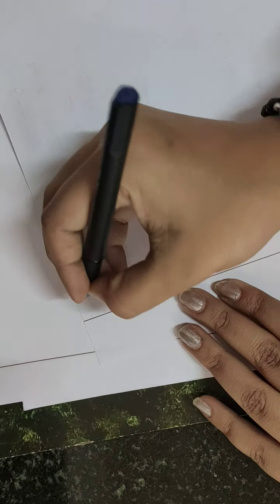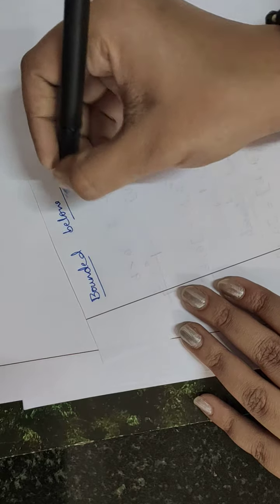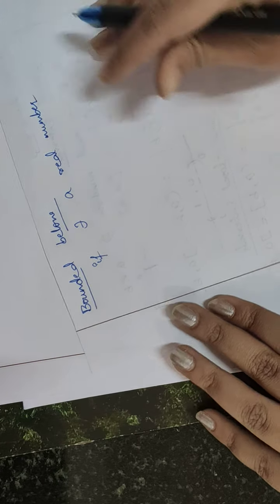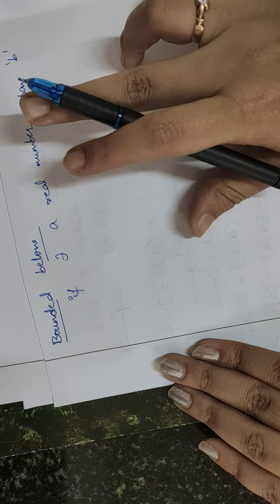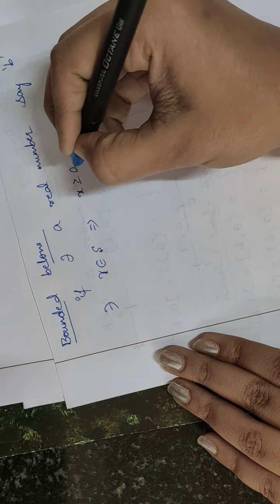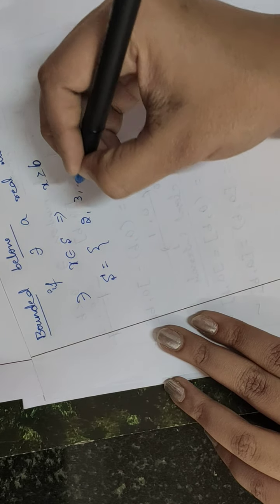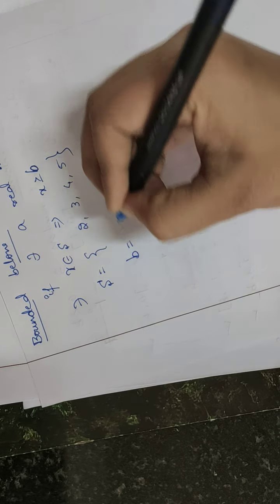Similarly, I can define bounded below as: if there exists a real number, say B, again not necessarily a member of S, such that x belongs to S implies x is greater than or equal to B. So if I choose the example S as 2, 3, 4, 5, there exists a real number, say B, and this B may be 1, 2, 0, anything.